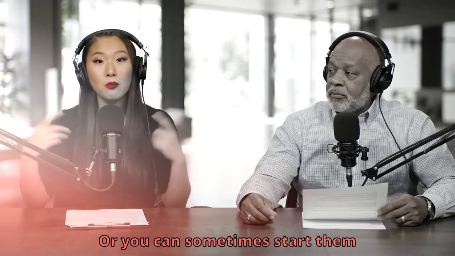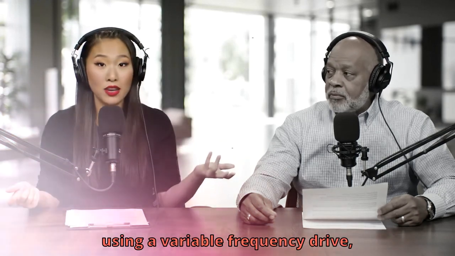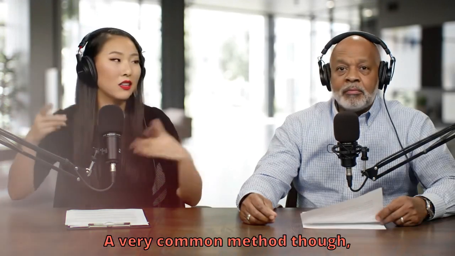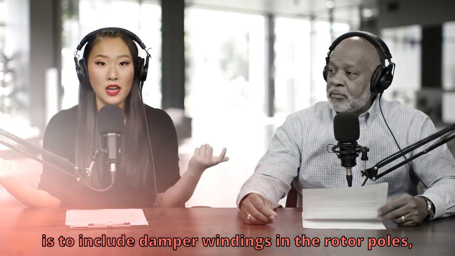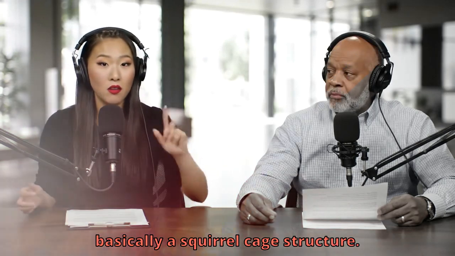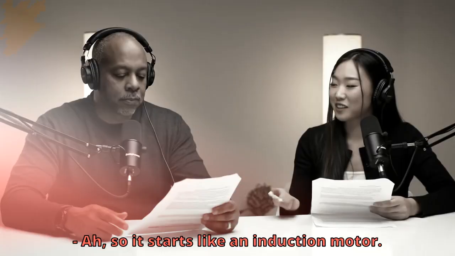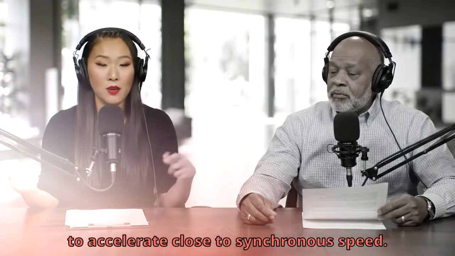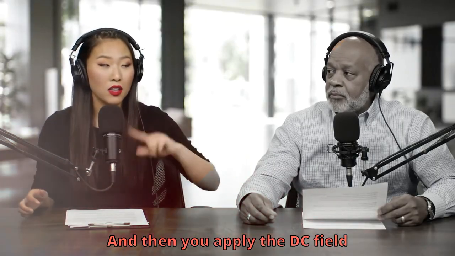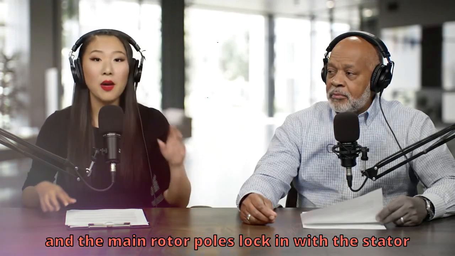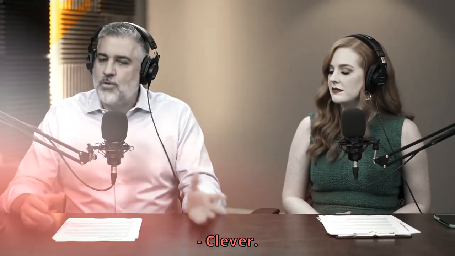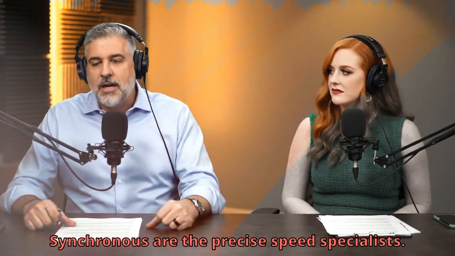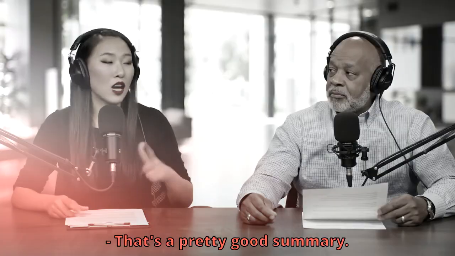Kinda, yeah. Or you can sometimes start them using a variable frequency drive, slowly ramping up the frequency from 0. A very common method, though, is to include damper windings in the rotor poles, basically a squirrel cage structure. So it starts like an induction motor. Exactly. It uses the damper winding to accelerate close to synchronous speed, and then you apply the DC field, and the main rotor poles lock in with the stator field. Clever. So induction motors are the rugged generalists. Synchronous are the precise speed specialists. That's a pretty good summary.